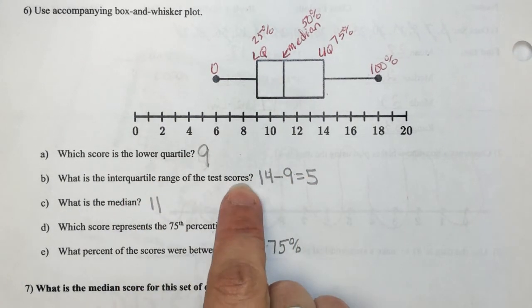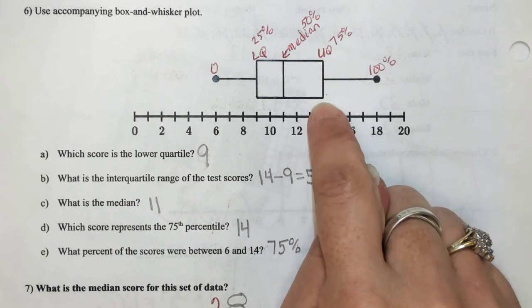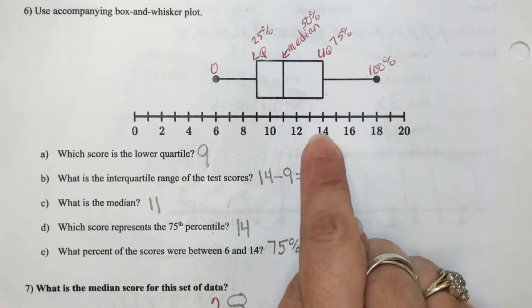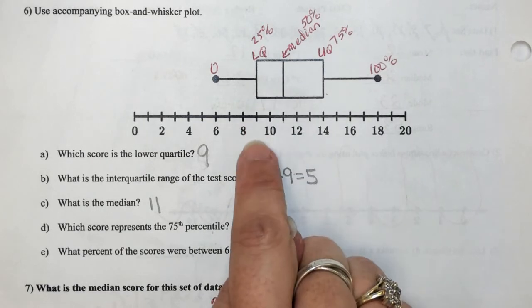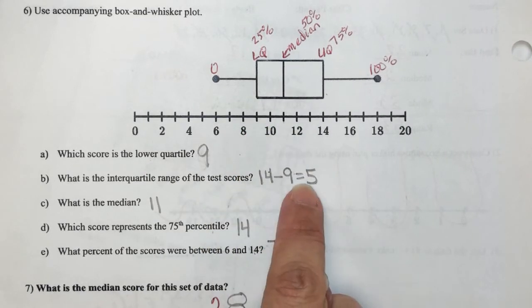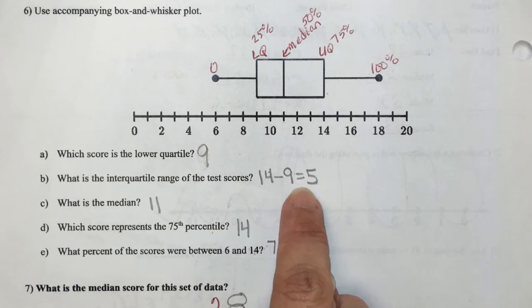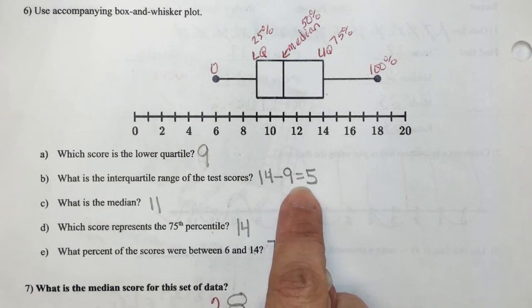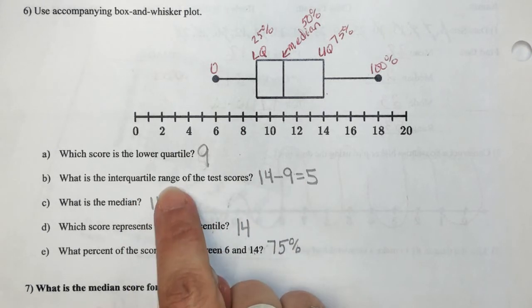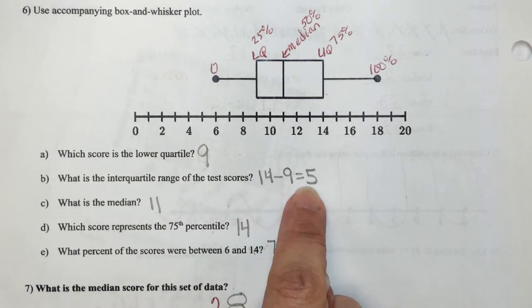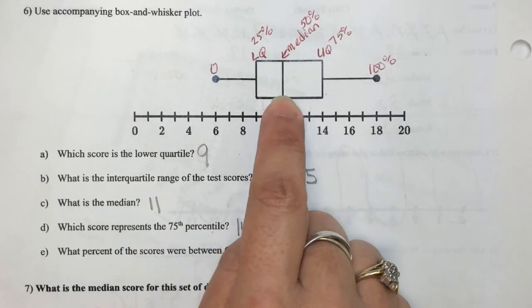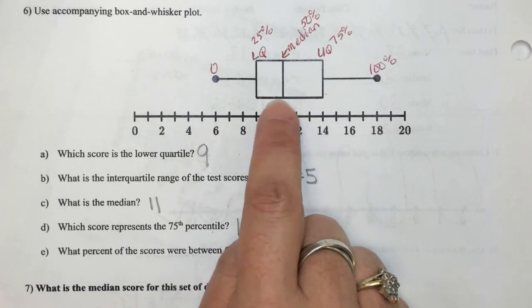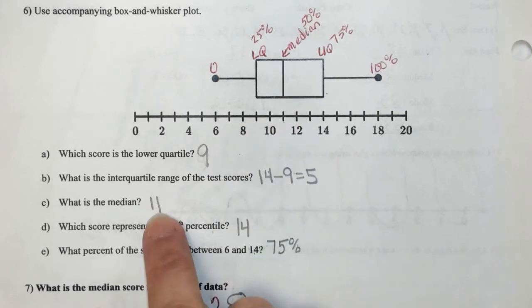Interquartile range. That would be the UQ, which is this end of the box, which is 14, minus the LQ, which is this end of the box, which is 9. So I got the IQR, interquartile range, IQR. I know I keep shortening it, but y'all got to know the words too, is 5. Okay, median is the middle line inside the box. We know it doesn't have to be in the middle. It can be anywhere. Median is 11.